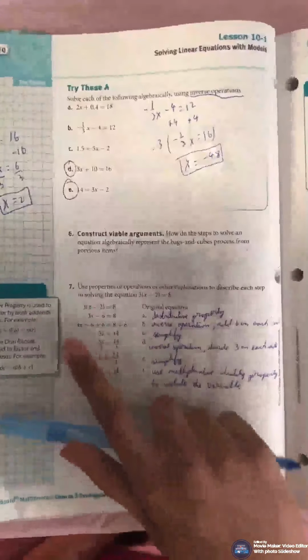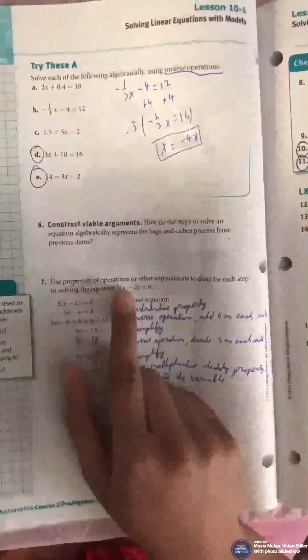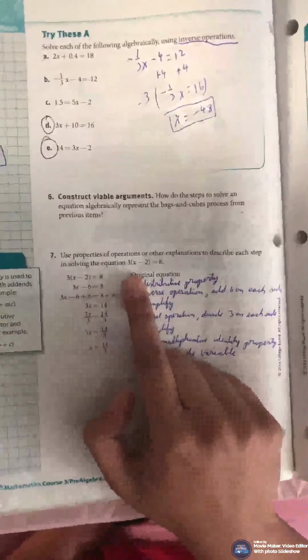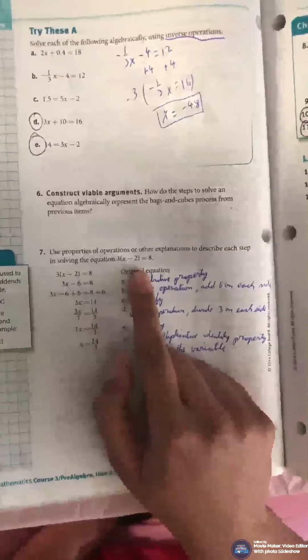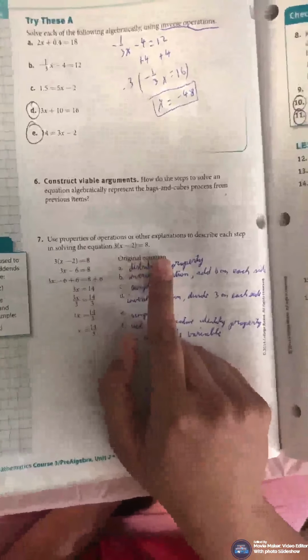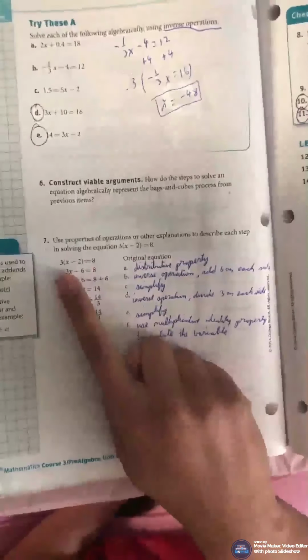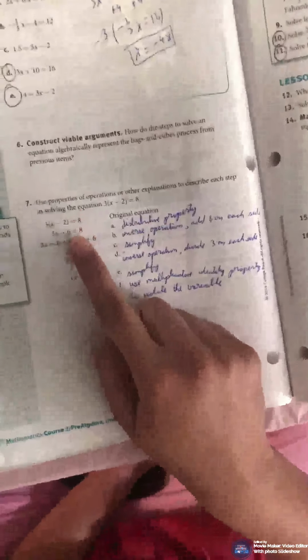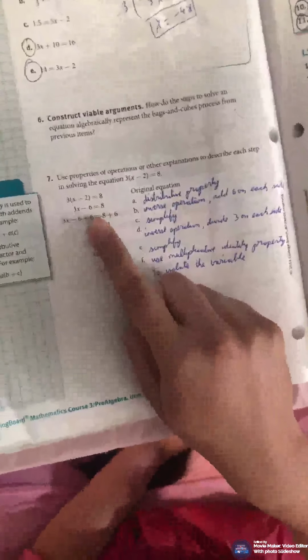So now we should move on to number 7. Number 7 says, use properties of operations or other explanations to describe each step in solving the equation 3 times the quantity x subtract 2 equals 8. First, they wrote the original equation, and then the next step is 3x subtract 6 equals 8.